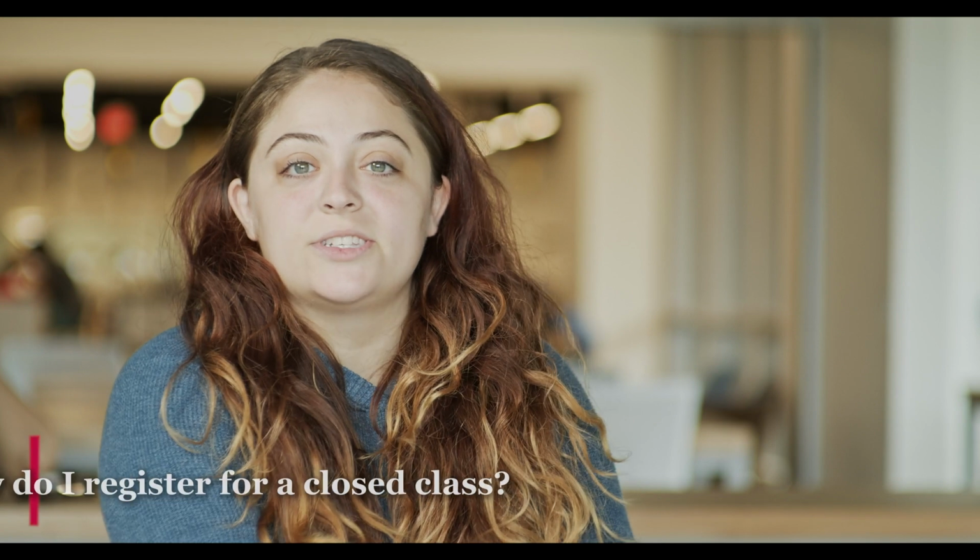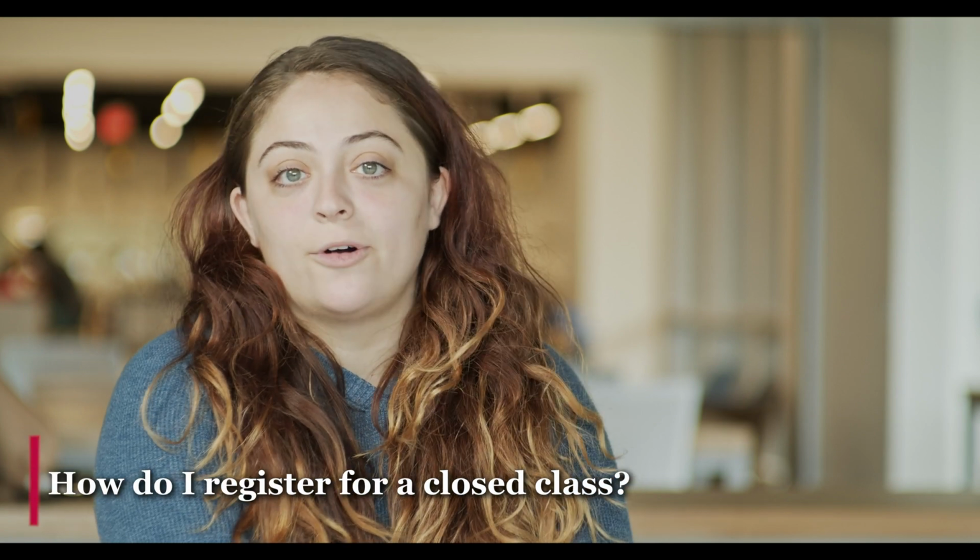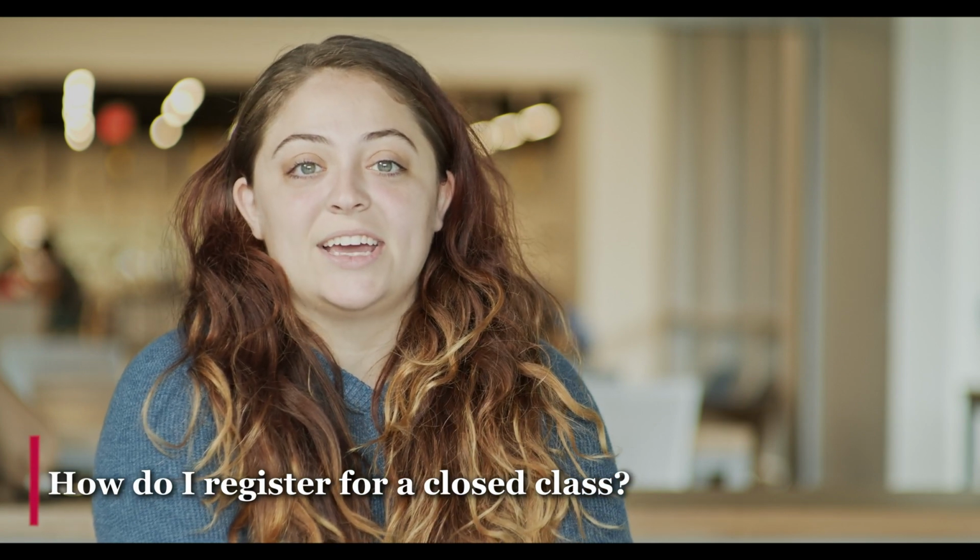So to get into a closed class, you're going to need a special registration form. You also need to get your paper signed by a professor, and then you have to come back to the office and get that paper signed by your advisor.